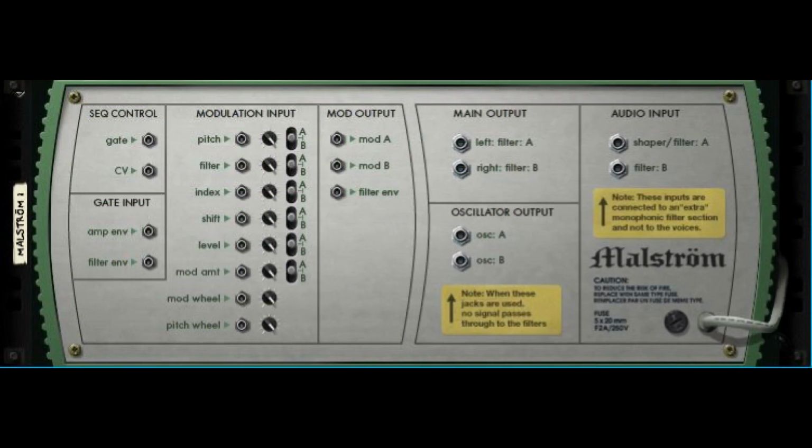You can also route the Malstrom into itself, which might sound like a useless idea, but it does have many handy uses, but it will mean that the filters will not be used to process the audio output signal. However, connecting the oscillator outputs to the audio inputs, for example, will allow the filter envelope to trigger on each note played. It's also handy if you want to process the Malstrom through an external effects device back into the Malstrom.